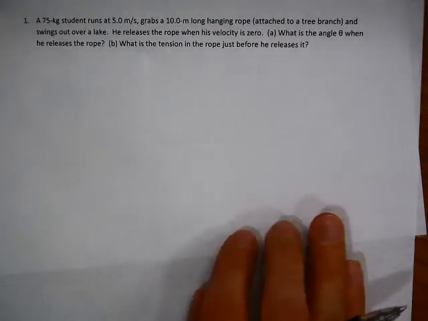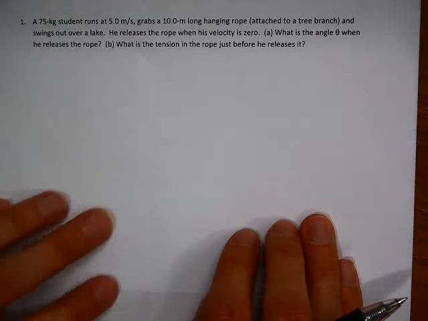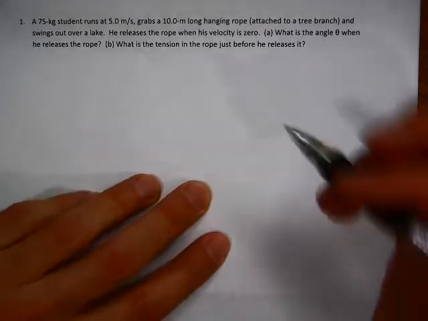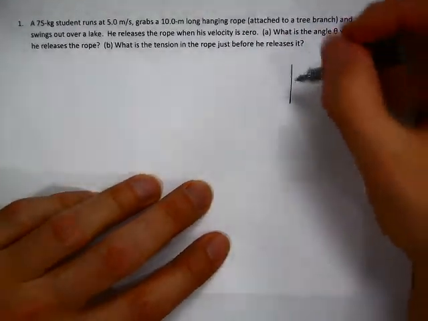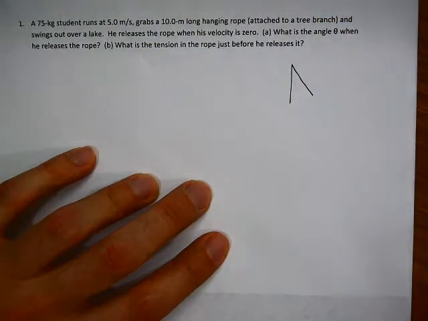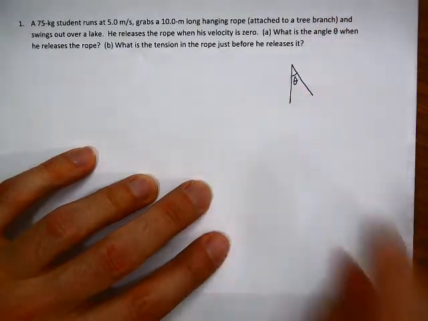A 75-kilogram student runs at 5 meters per second, grabs a 10-meter long hanging rope attached to a tree branch, swings out over a lake. He releases the rope when his velocity is 0. What is the angle when he releases the rope? So initially the rope is hanging straight down. He runs and grabs it, swings up until it's like over here, and he lets go. This is the angle that we're solving for, theta.